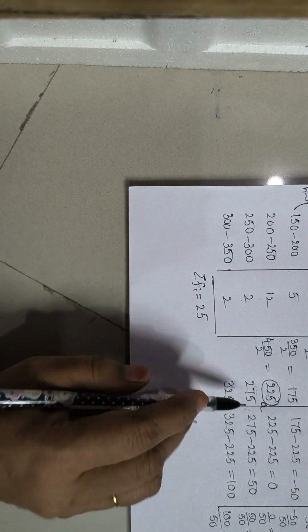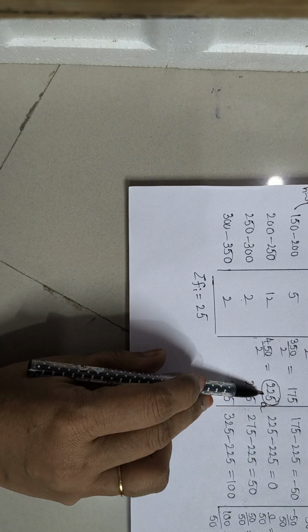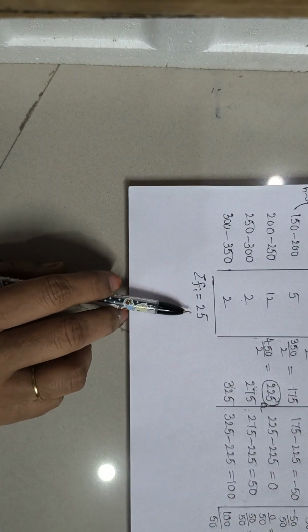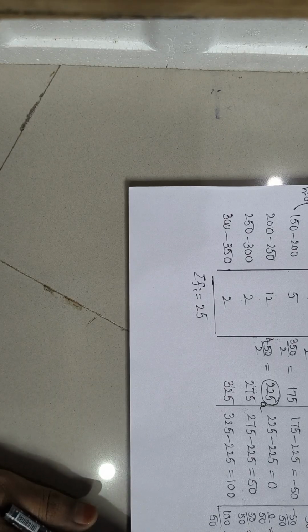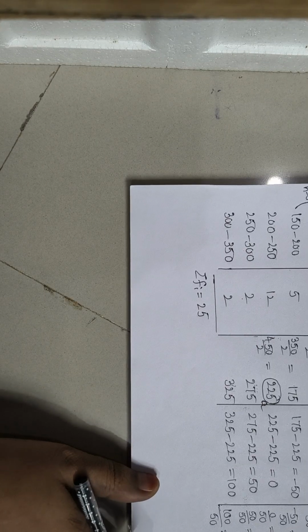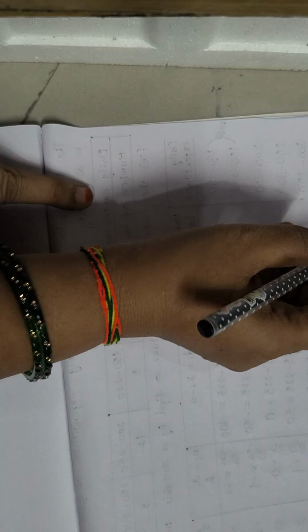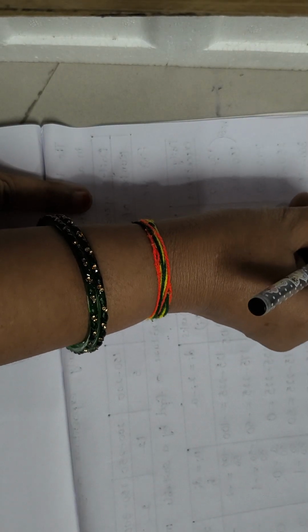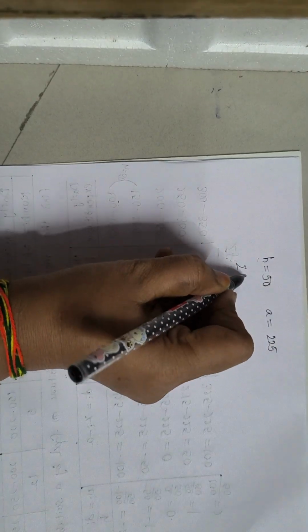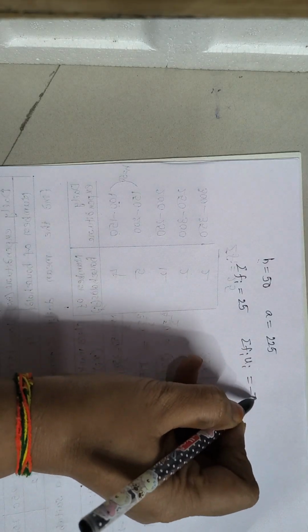Now, assumed mean a equal to 225, h is 50, sigma fi is 25, and sigma fi ui equal to minus 7. Now, write the formula to find mean. Okay. h equal to 50. Assumed mean a equal to 225. Sigma fi equal to 25. Sigma fi ui equal to minus 7.